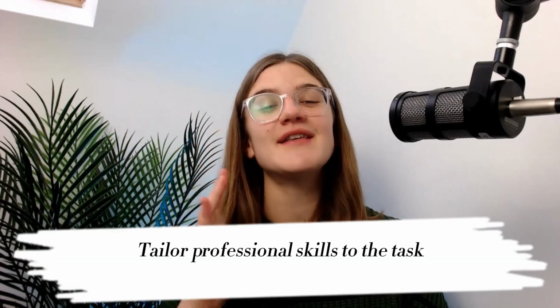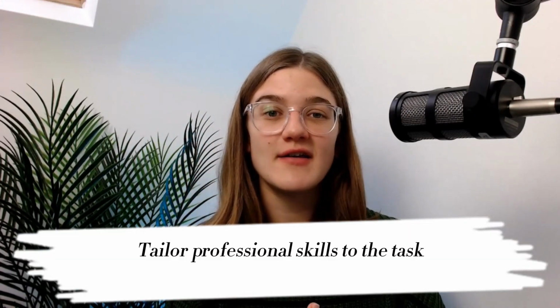Tip number 5 is to tailor your professional skills to the task. So if the task is asking for something specific, make sure that the skill you are demonstrating is appropriate for that task. So that could be analysis, that could be communication, that could be skepticism, that could be evaluation. Any one of those things you need to be able to demonstrate, and it's good to show a variety of those things. A lot of the marks in the ACCA SBL exam come from demonstrating these professional skills, so it's really important to be showing them.